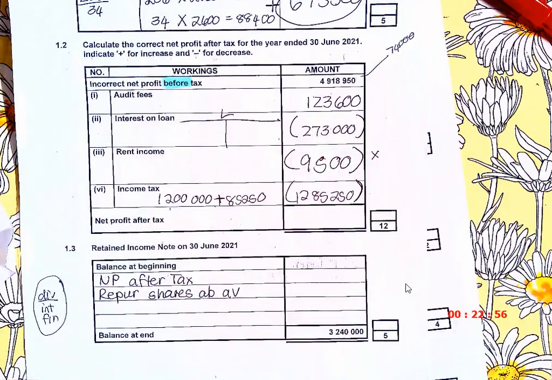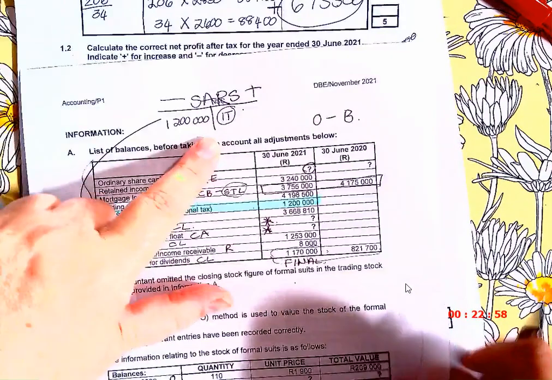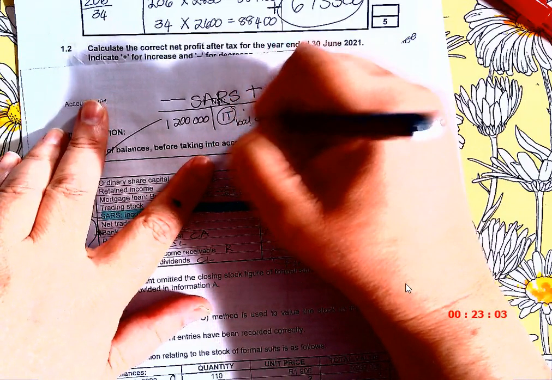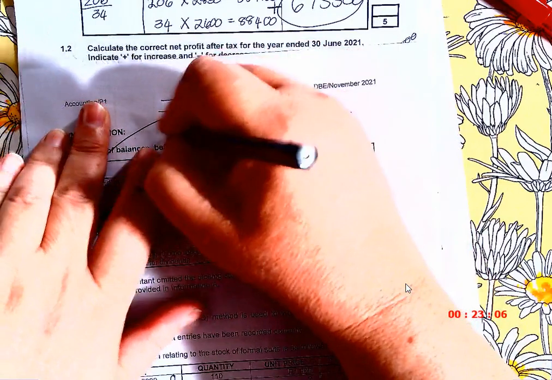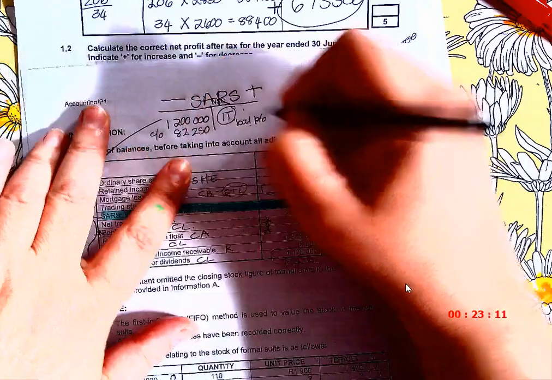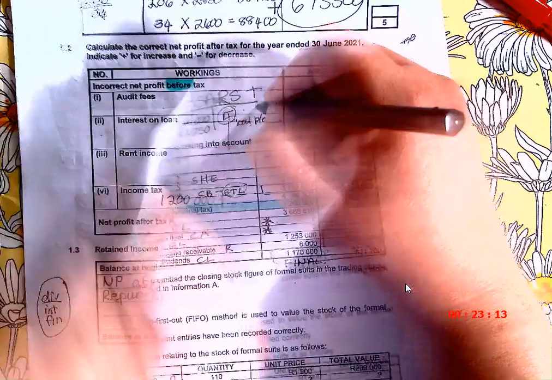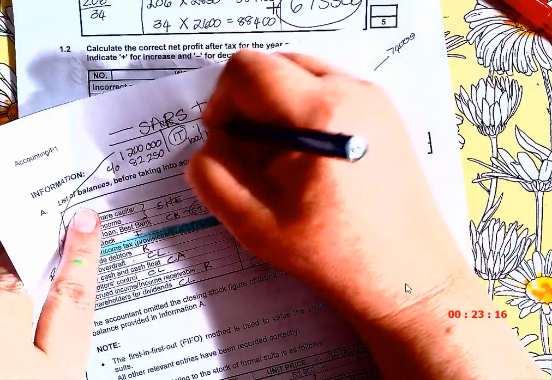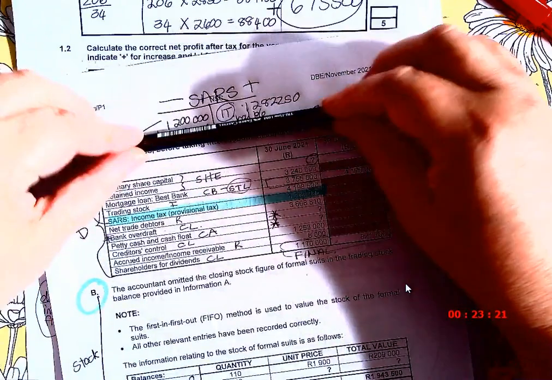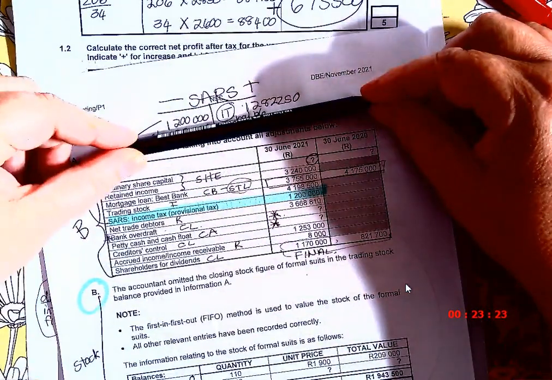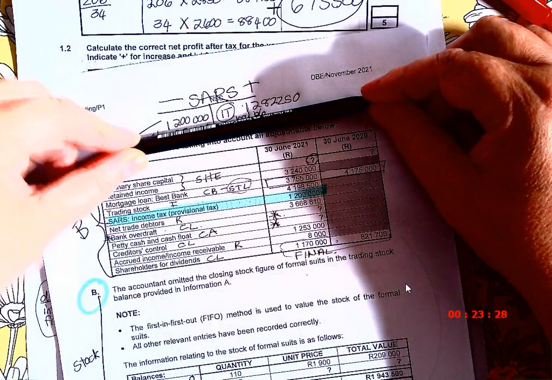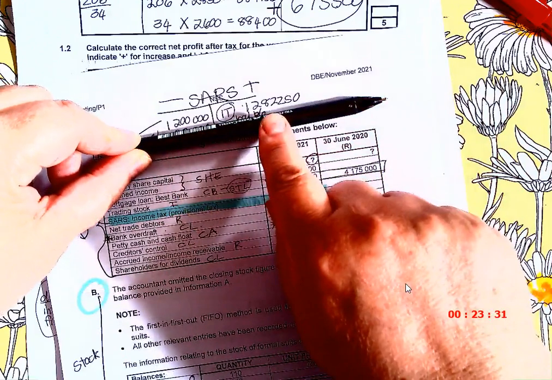Now, if I go here to this thing, I now know I've got a balance BD, meaning here's a CO of that 85,250. Can you see? Income tax is 1,282,250. Usually they will give you that. They will give you the income tax. And if they give you the income tax, can you now see, oh, I still owe 85,000.